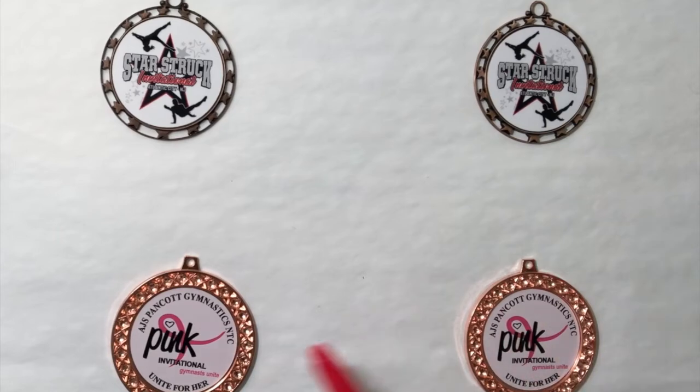Before we use these gymnastics medals from Ailani's collection, I'd like to tell you a little bit about them. I actually love traveling and watching all the girls compete in gymnastics. So she earned these 2 from the Pink Invitational, which is a really great meet for a good cause. All of the money that they earn is donated to those individuals who are battling cancer.